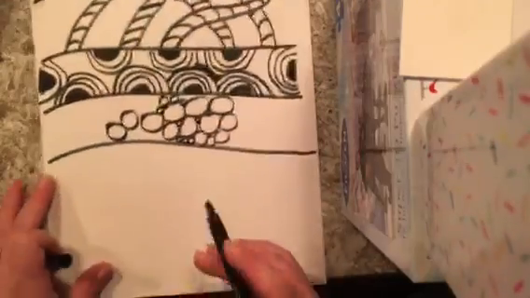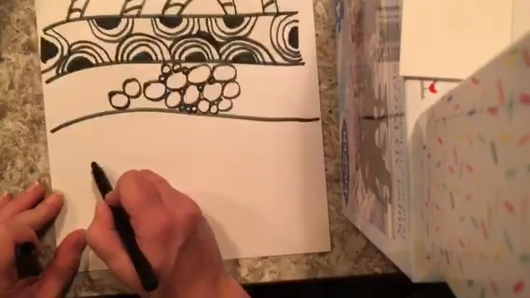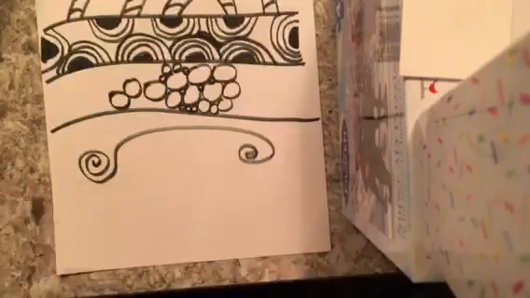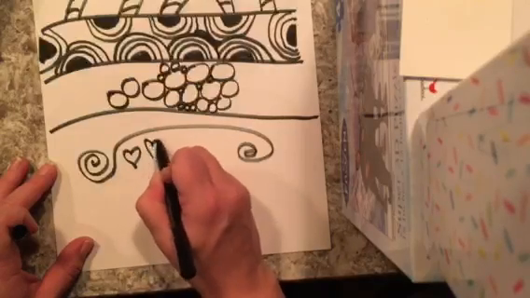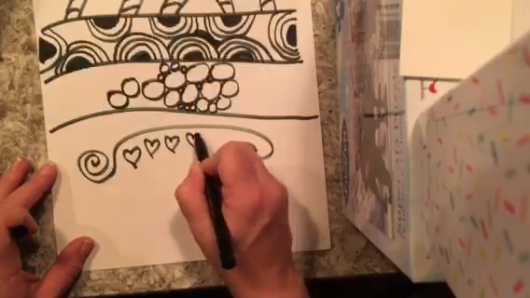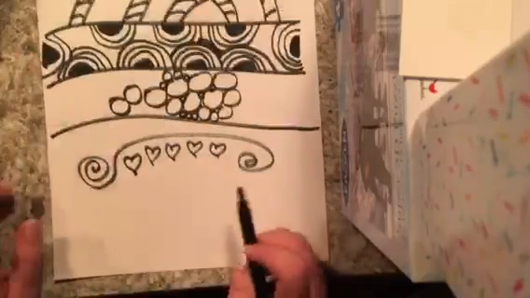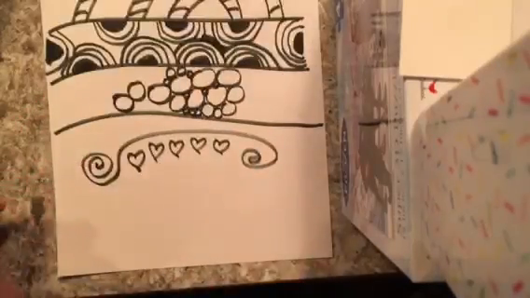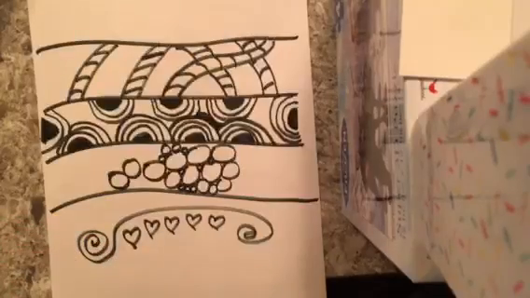So that's another way. The other thing you can do with a ZenDoodle is simply do a swirl. I love swirls like this. Anything you want, anything that comes to mind. And maybe hearts. You can just do a pattern of hearts and fill that space. What you don't usually do is fill everything in with color. You just use the outline as the special part of the pattern. So that's kind of the Cliff Notes version.